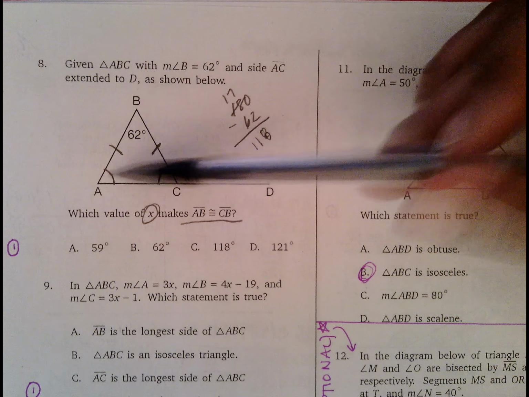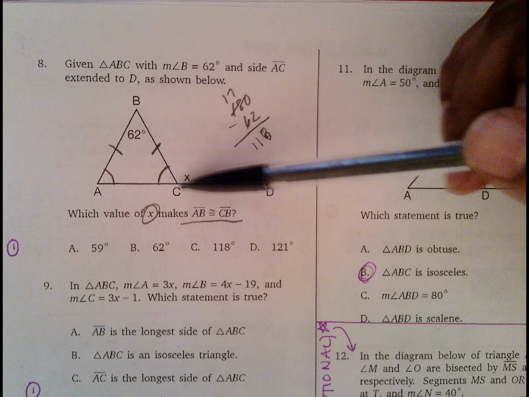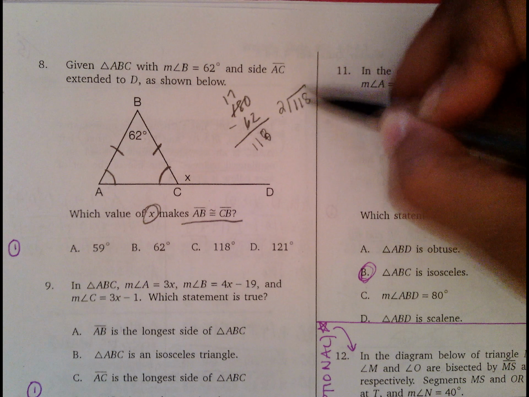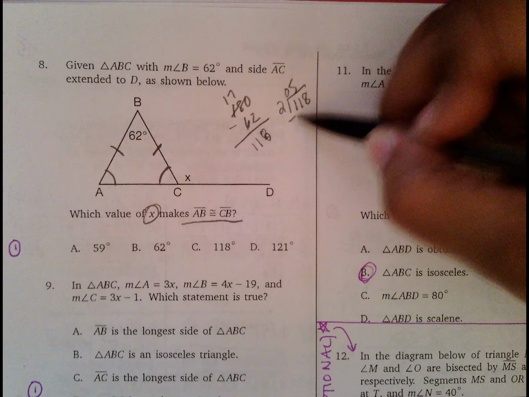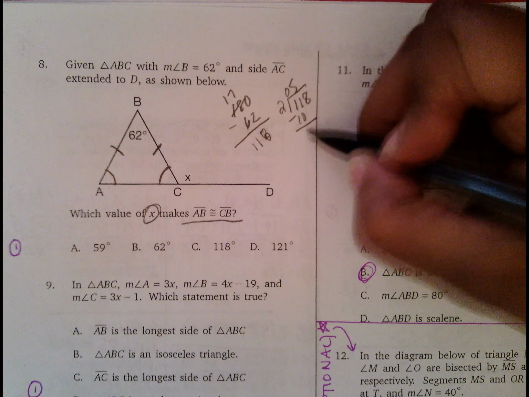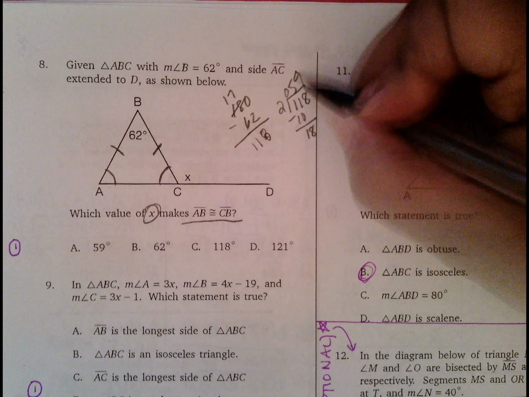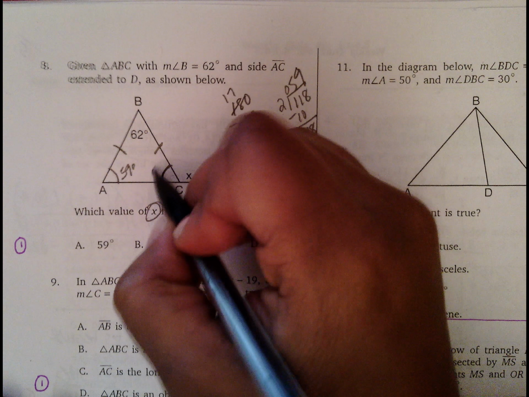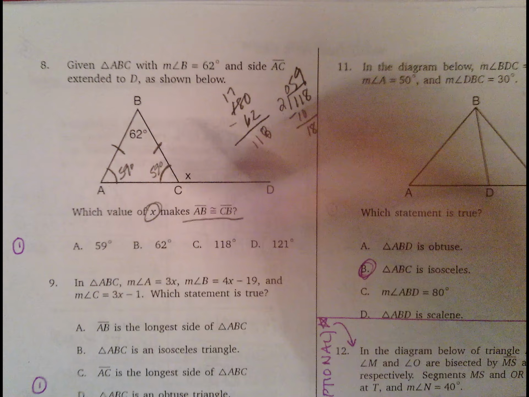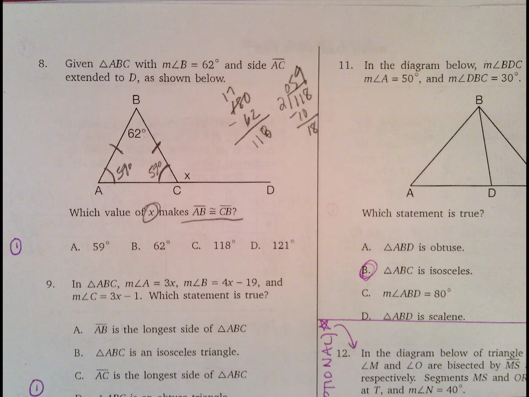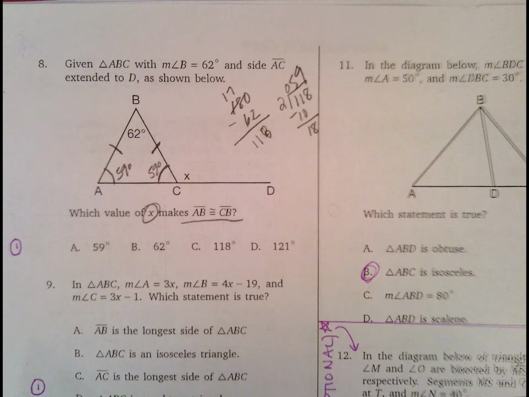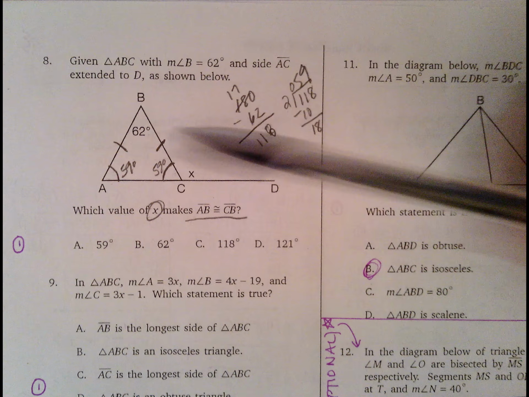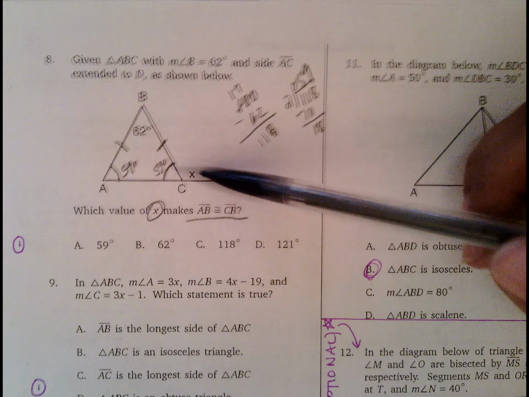And because I know that they're going to be the same measure, I'm going to take 118 and divide it in two equal parts. So then I end up with 59. That means that angle A is 59 degrees and angle C is 59 degrees. Okay, so the only value here that would make this a 59-degree angle is the one that's supplementary to 59.